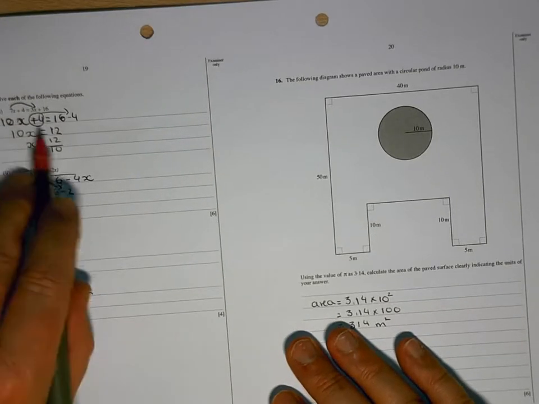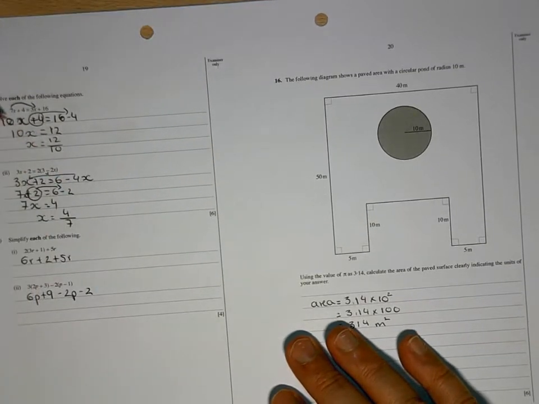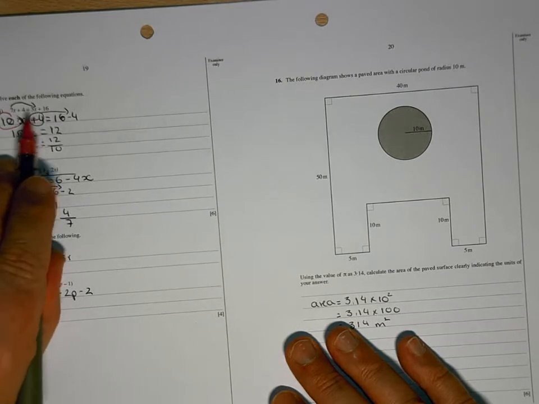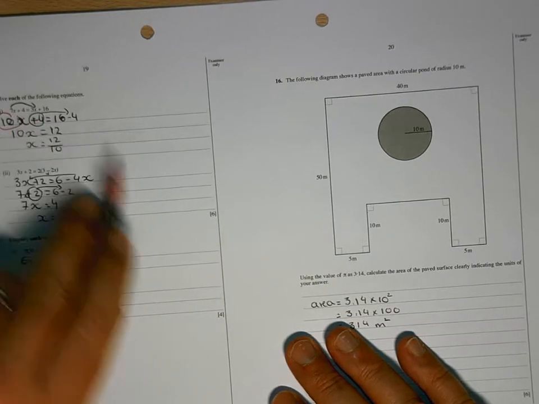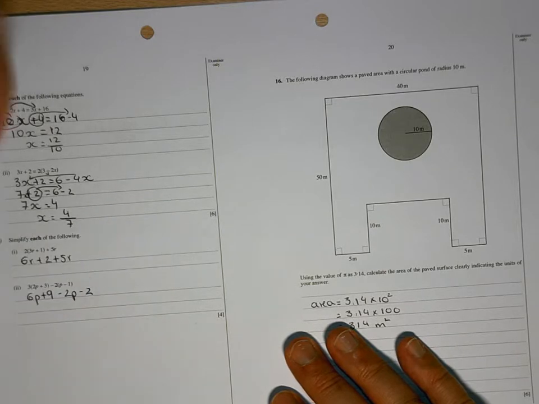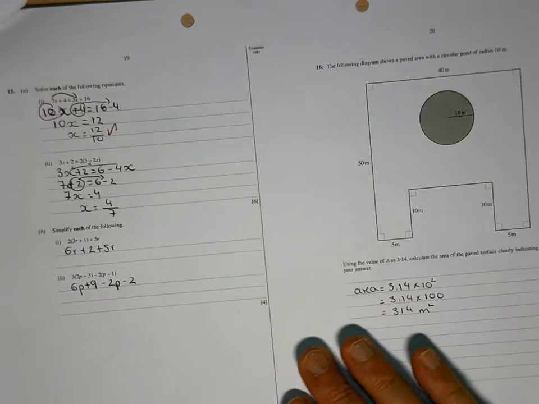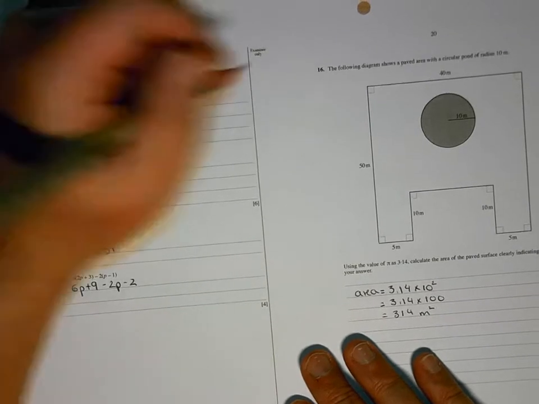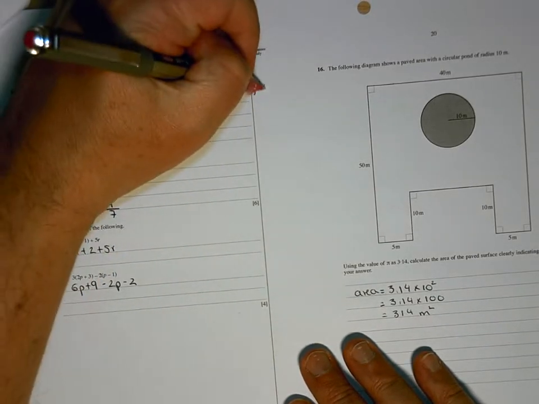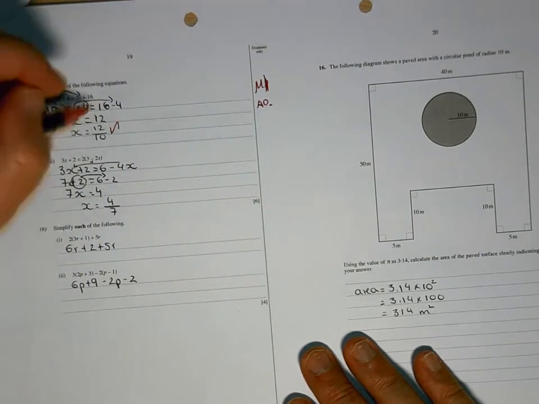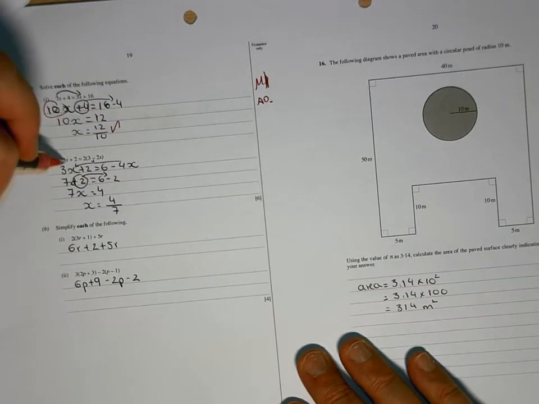So it's not 10x, because in order to move that you've got to take 3x off both sides, not add it on. 16 take away 4 is correct. So that would be right if that answer, if that value of 10 was right, which it isn't. So 1 mark for the bit that you've done right.